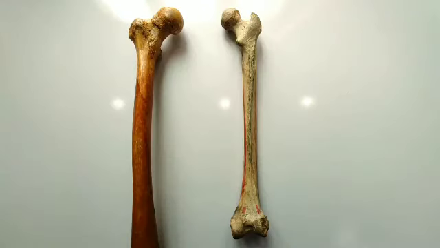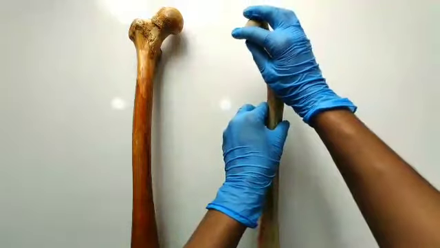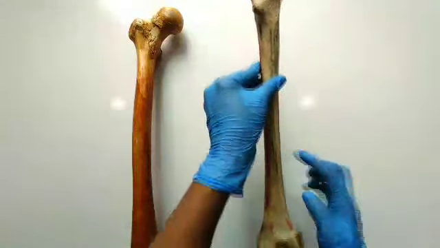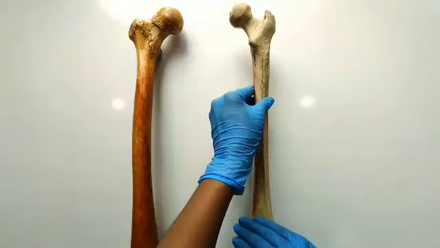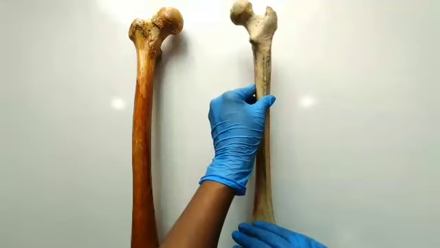Femur consists of three parts: an upper end, a shaft and a lower end. So here this much part forms the upper end and here comes the shaft and this much part forms the lower end. So these are the three main parts of femur: upper end, shaft and lower end.